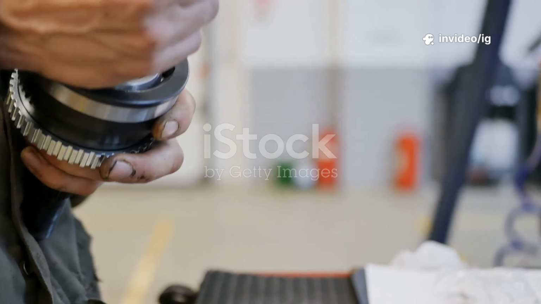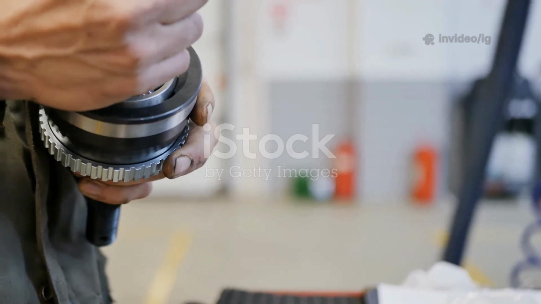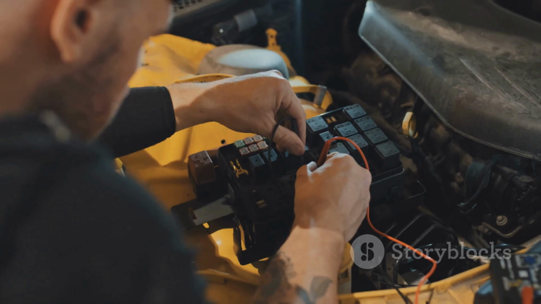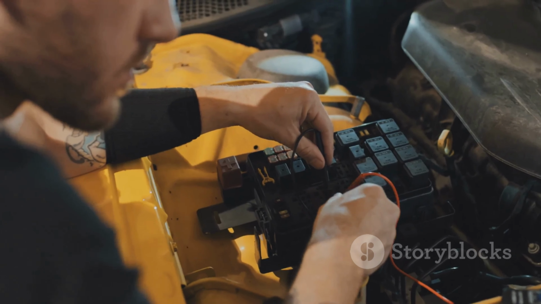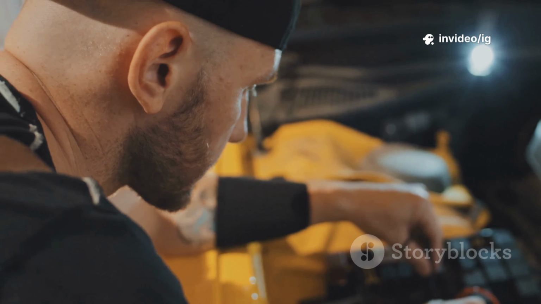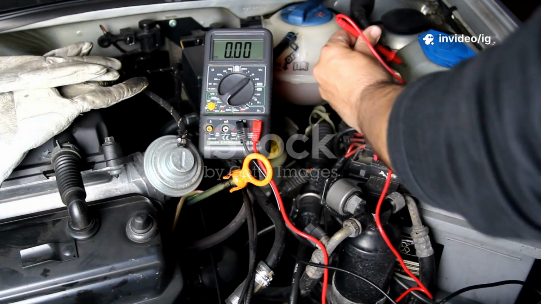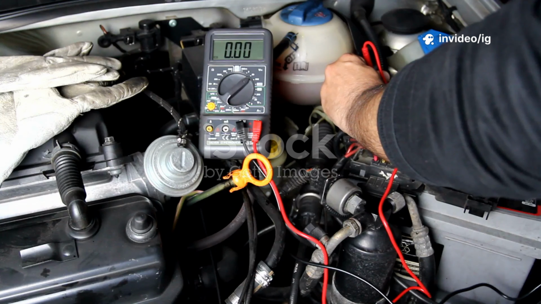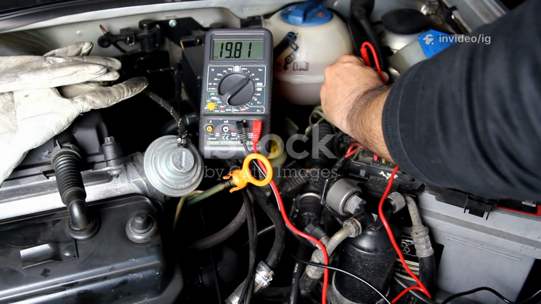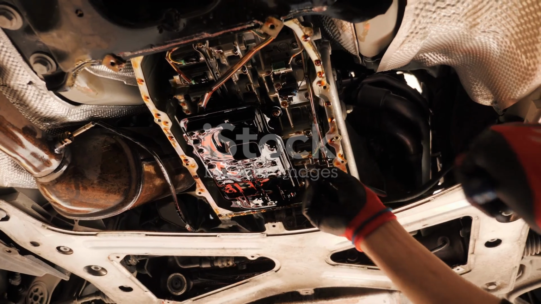Common causes of P0780: faulty shift solenoids. If one or more shift solenoids fail, the transmission won't shift properly. Worn out transmission fluid. Old or contaminated fluid can prevent smooth shifting. Faulty transmission control module, TCM. A failing TCM can send incorrect signals.